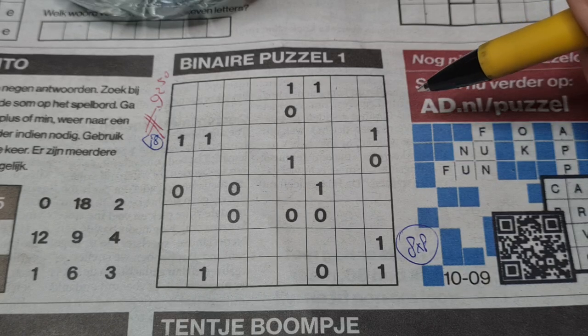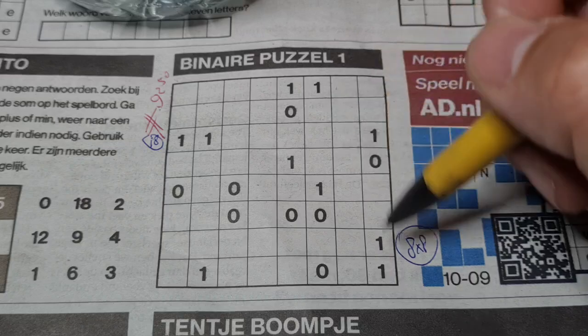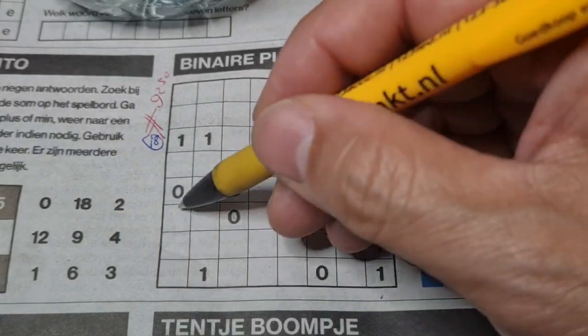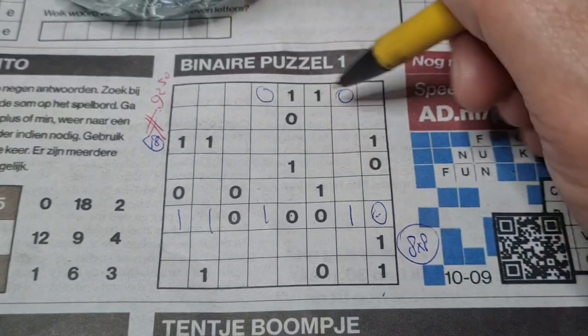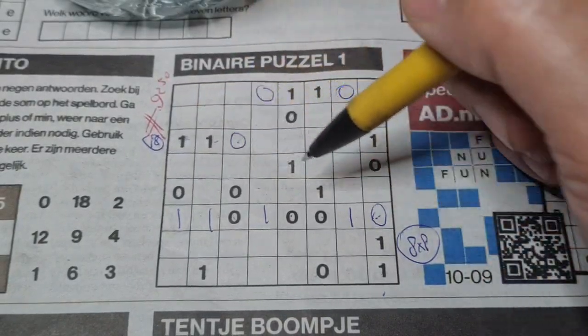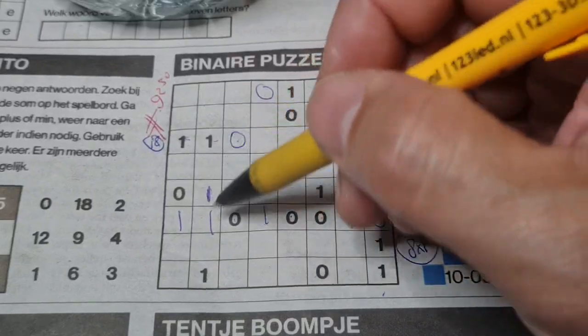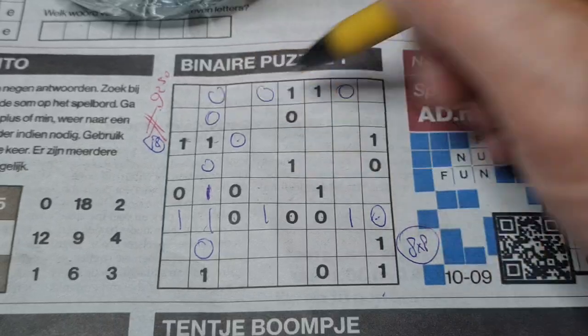Alright, so let's get started. Let me start with double ones. Double ones, here no, there no. 4 O's we have here, so let's start ones. Double ones, here no, there no. Double ones, here no, there no. Between 2 O's comes in 1. 4 ones we have here, so let's start O's.